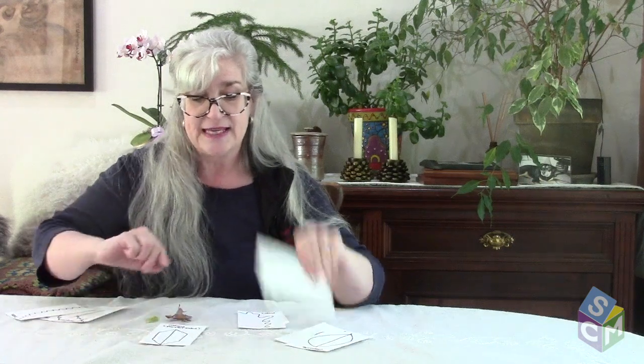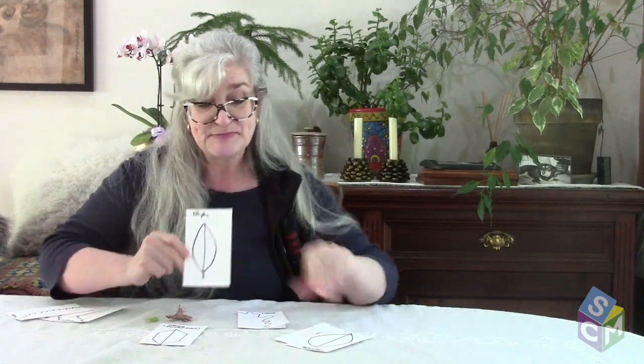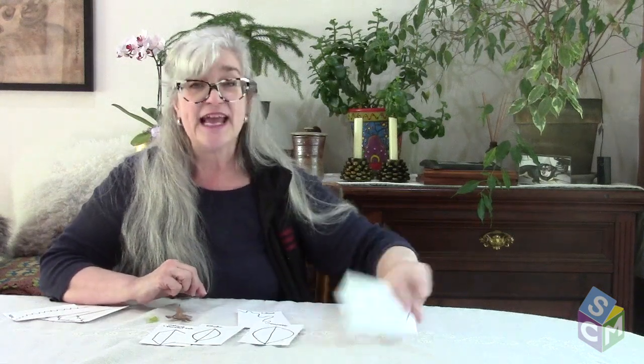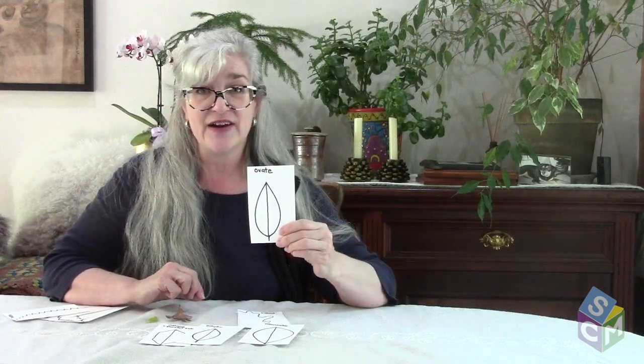All right, we're going to look for some of these leaves in my garden too. So, oblong, elliptic, obovate, and ovate. All right, those are some of your fancy words for today. So those are leaf shapes.